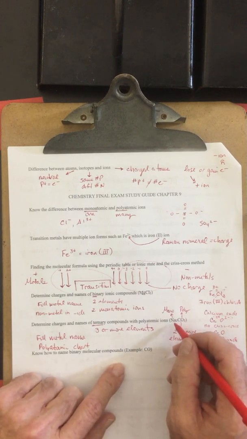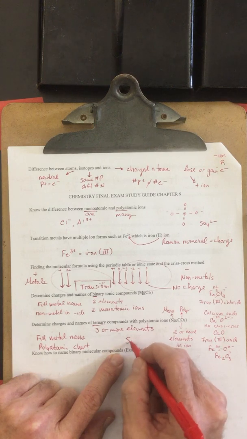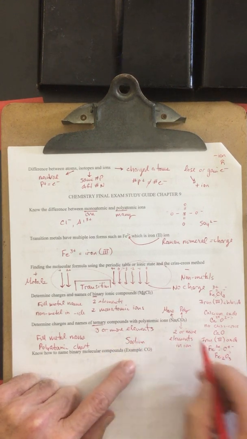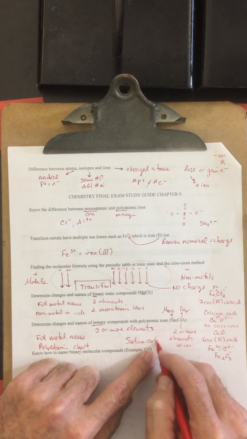So the name for this compound is going to be sodium for the Na and carbonate for the CO3. This you can find on the periodic table. This you can also find on the table that I have given to you guys. It will also be posted on the final as well.